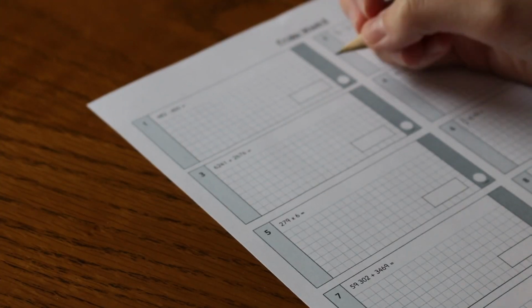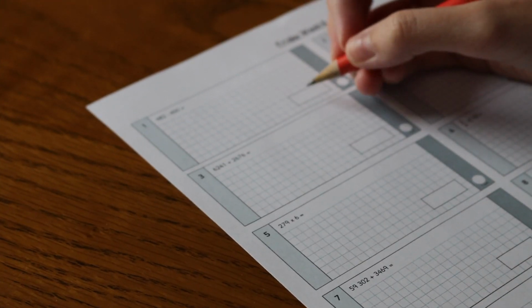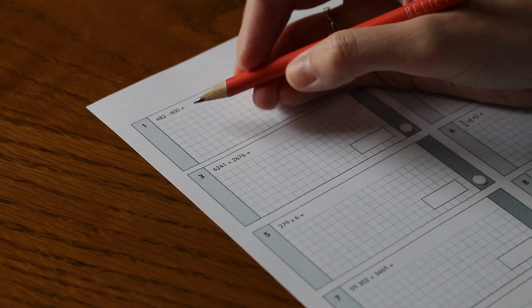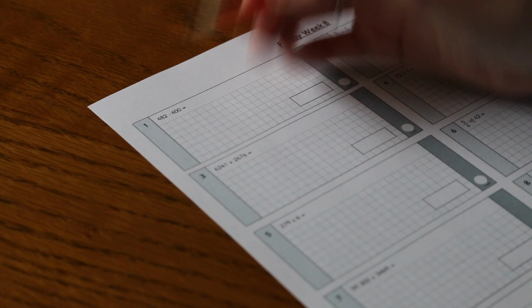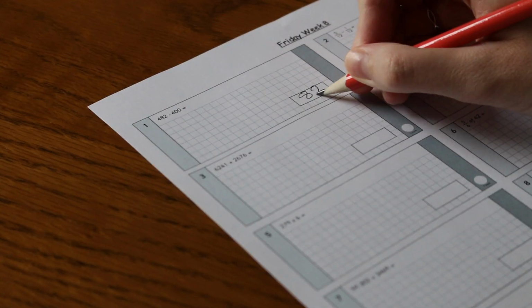So the first question is 482 take away 400. We can see that in our original number we have 4 in the hundreds column and we are taking away 4 hundreds, so we are left with 82.